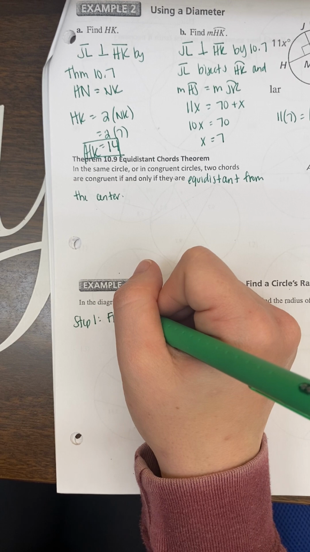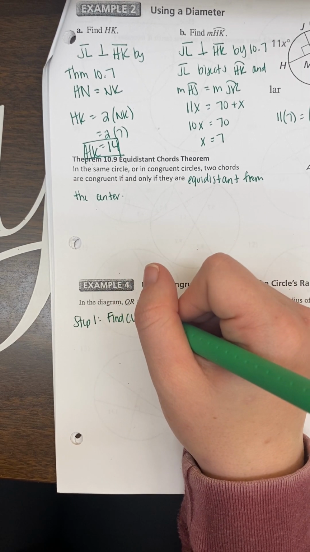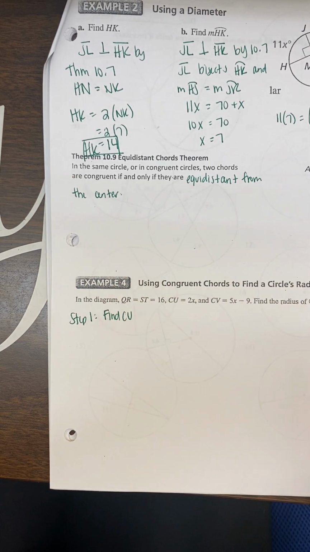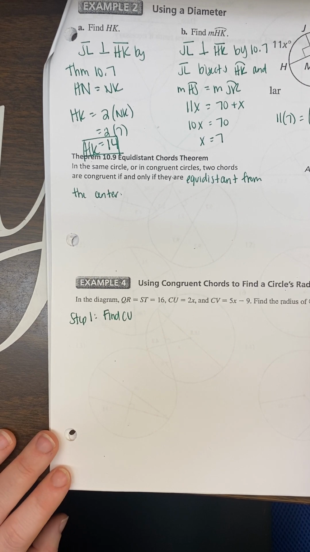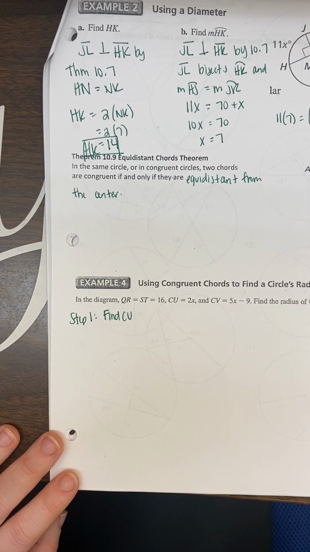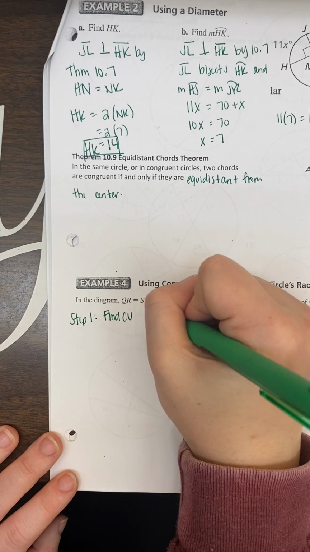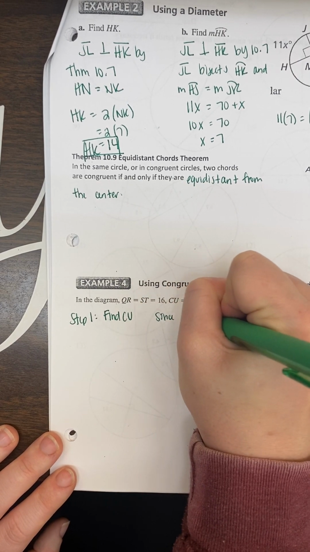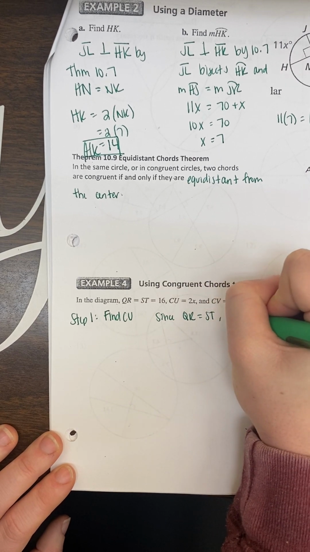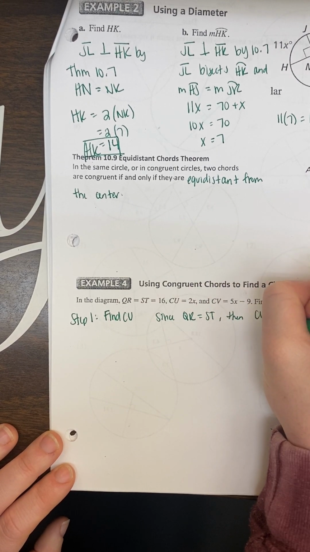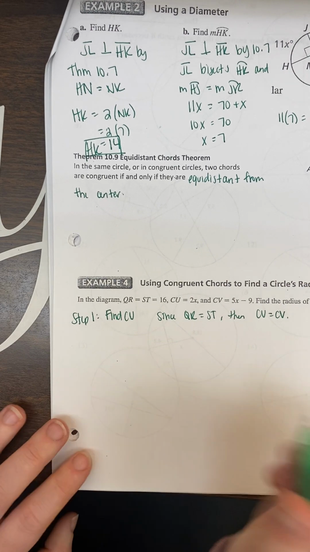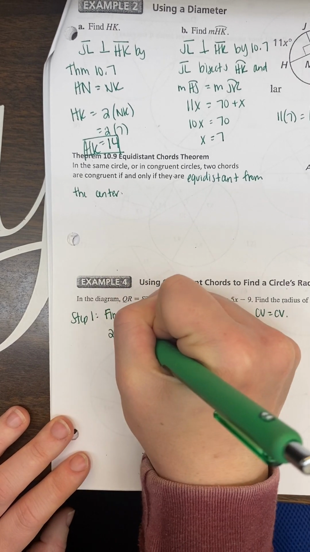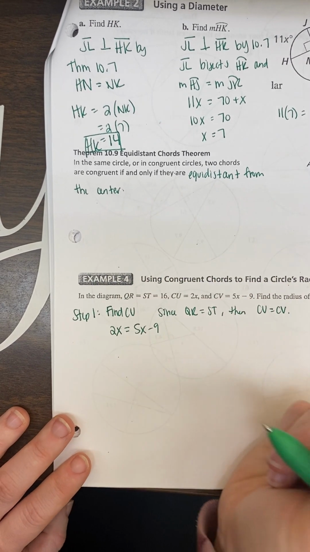Since the chords are congruent, CU has to be congruent to CV. So since QR is equal to ST, CU is equal to CV. So 2x is equal to 5x minus 9.